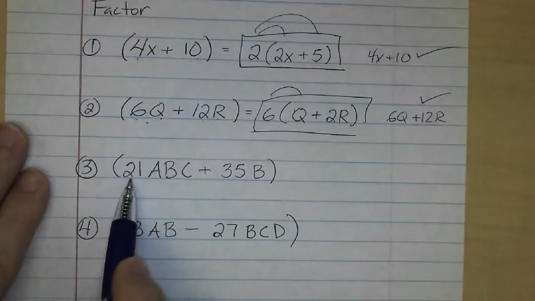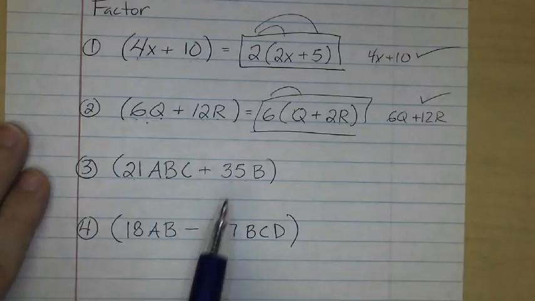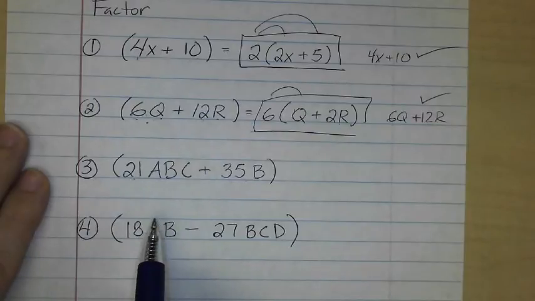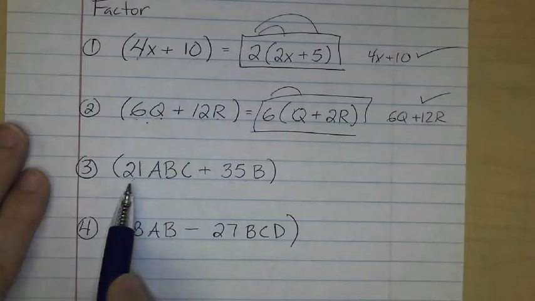Now, right here, 2 can't go into this. 3 goes into 21, but it doesn't go into 35. 4 can't go into this. 5 can't go into that.